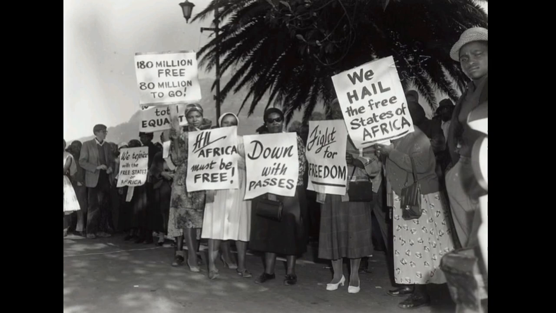Ghana, 1957. Ghana, under Kwame Nkrumah, became the first African nation to gain independence from Britain, inspiring other African nationalist movements. Algerian War of Independence, 1954 to 1962. One of the bloodiest decolonization conflicts occurred in Algeria, where the National Liberation Front (FLN) fought a brutal war against French rule. After years of guerrilla warfare, Algeria gained independence in 1962.